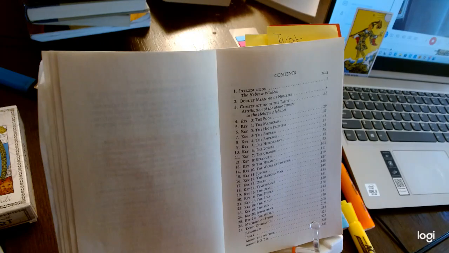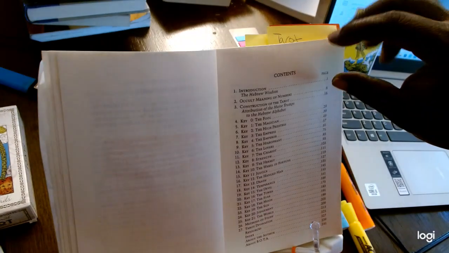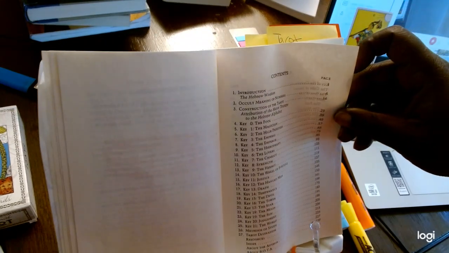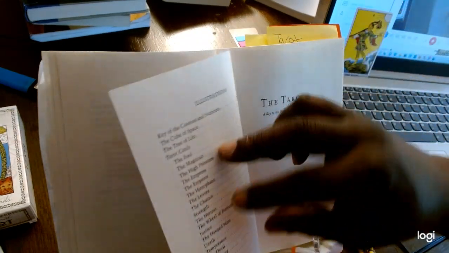Key 17, the Star. 22, Key 18, the Moon. Chapter 23, Key 19, the Sun. Chapter 24, Key 20, Judgment. 25, Key 21, the World. 26, Methods of Study. 27, Tarot Divination, Resources, Index, About the Author, About BOTA.